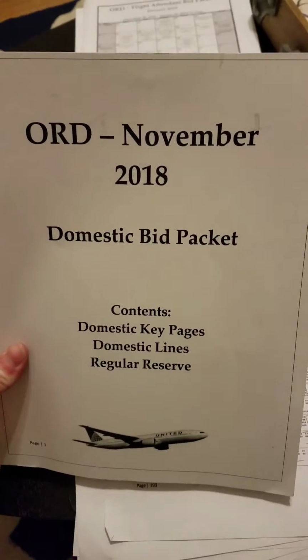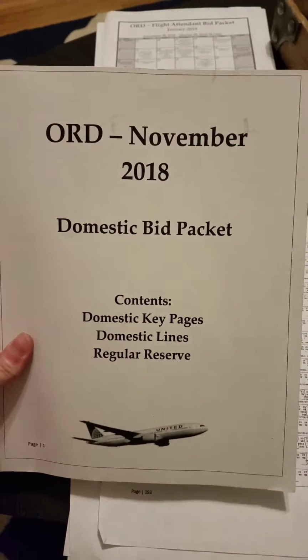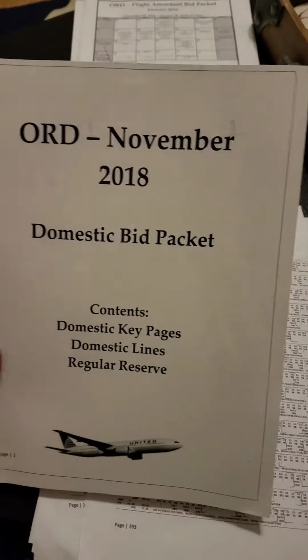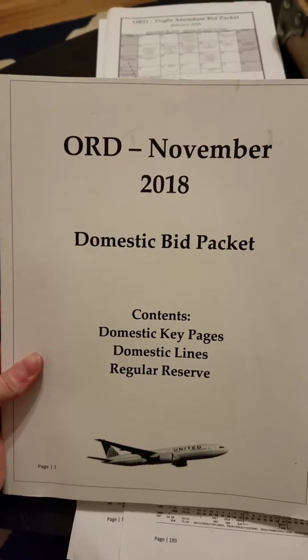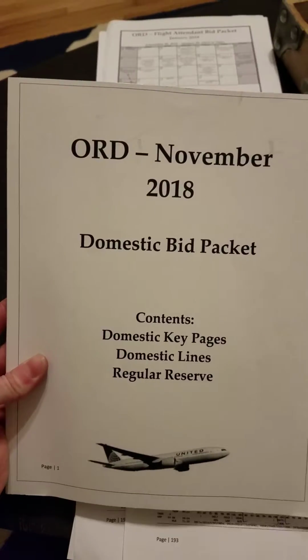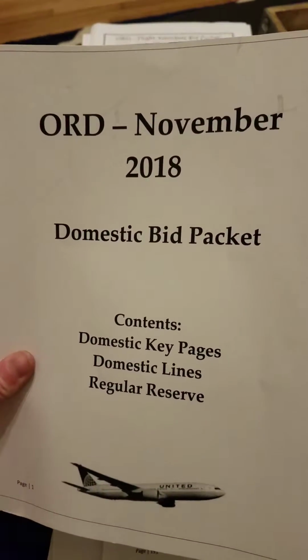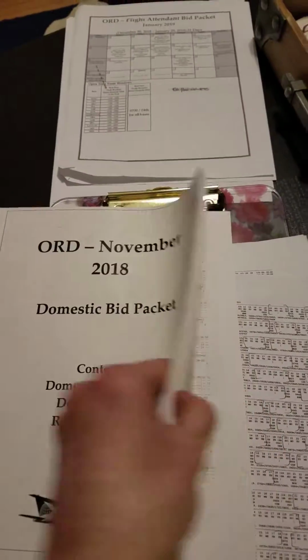This is the bid packet for just the domestic lines for November. Lines are schedules for the entire month. I'll show you why they're called lines in just a second. I previously made a video about this and it was about 10 minutes long, so I'm trying to shorten it here. If you have any other questions, you can just ask me later. But anyway, this is November.